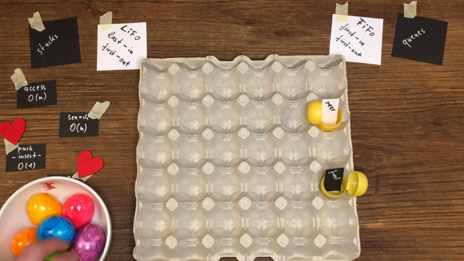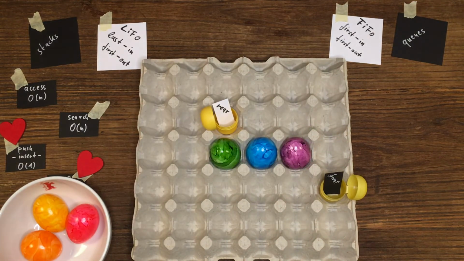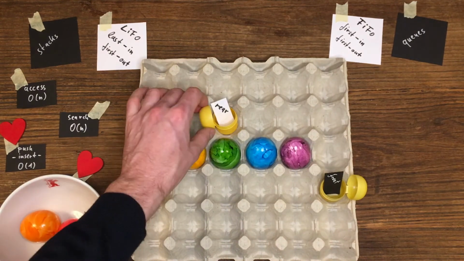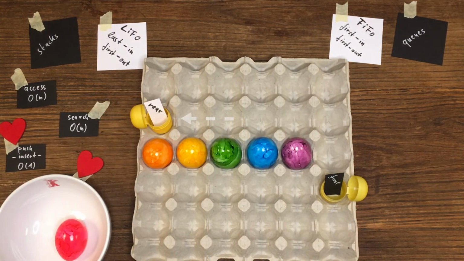As soon as I insert the first eggs, purple, blue, green, the rear pointer always updates to the address related to the last inserted egg to indicate the rear of the queue there. The front pointer remains unchanged. How do you execute operations in a queue? A queue has two main operations, enqueue and dequeue. Enqueuing means a new egg is inserted at the rear position. After inserting one egg, the address in the rear pointer is adjusted. Enqueuing happens in constant time with big O of 1.